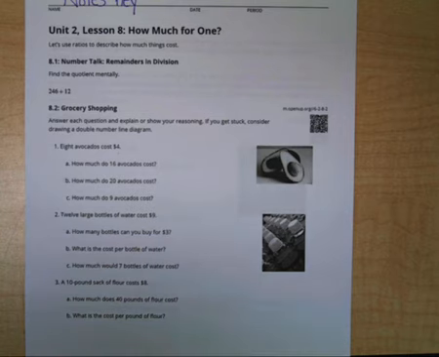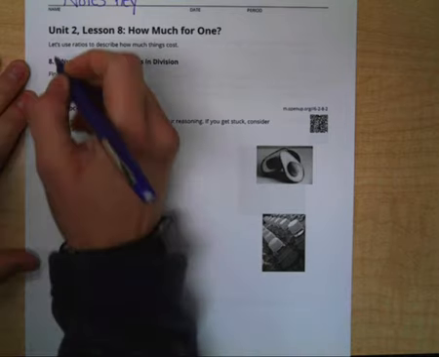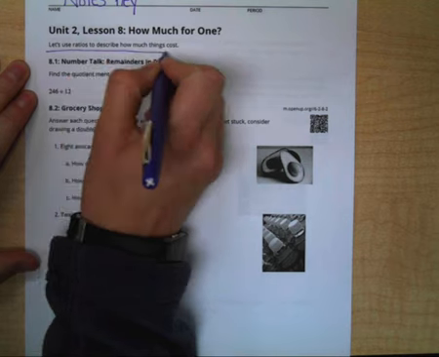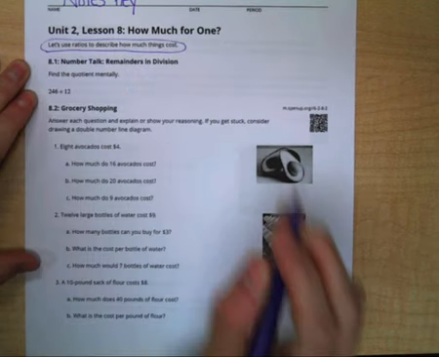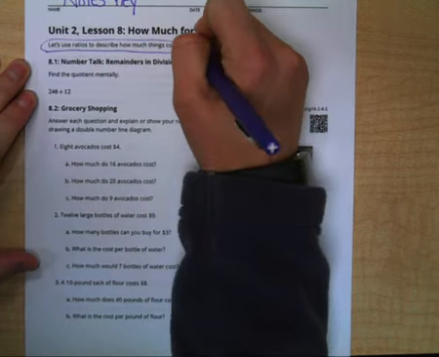Hi guys, welcome to the video for Unit 2, Lesson 8. In this video, we are going to use ratios to describe how much things cost. So this is our goal today, to figure out how much one item costs.